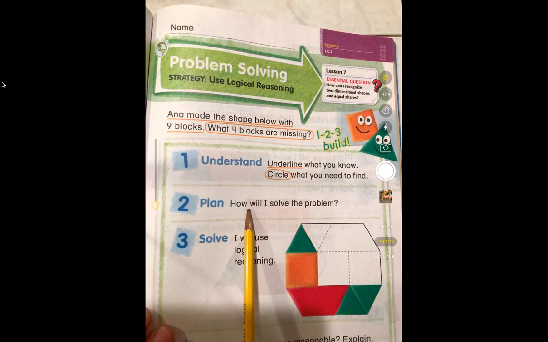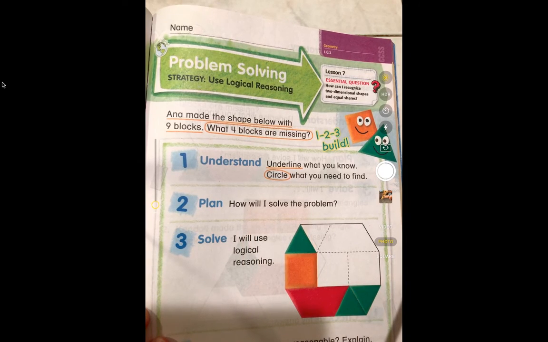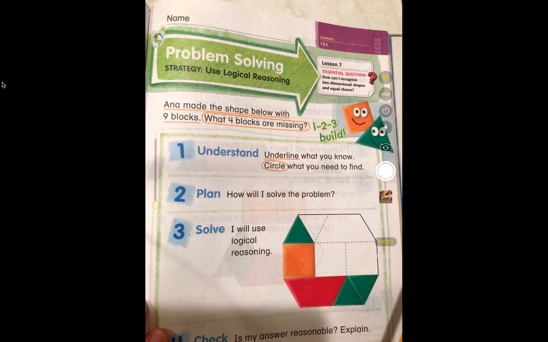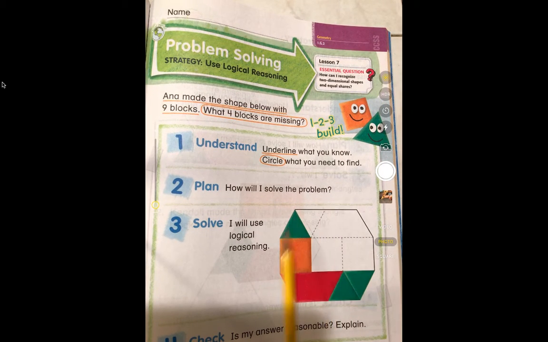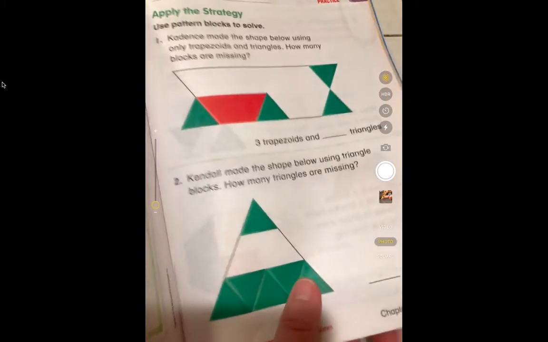Now, we need to plan. How will I solve the problem? Well, we're going to solve the problem with logical reasoning. And looking at this here, we should be able to see what 4 blocks would fit in there. It would be much harder if they didn't have the dashed lines, because we would have to have the blocks and come up with how they fit. But for right now, this seems to work. So I can see that a triangle is missing, a trapezoid is missing, and 2 squares are missing. Is that a reasonable thing to say? Yes, it is reasonable. All right, boys and girls, if you could turn the page, please.